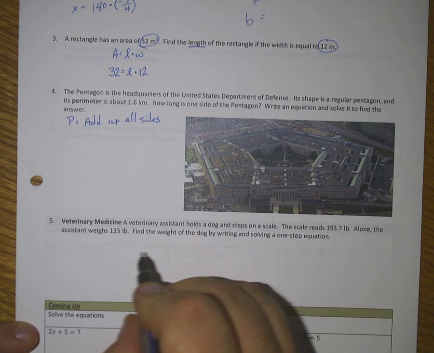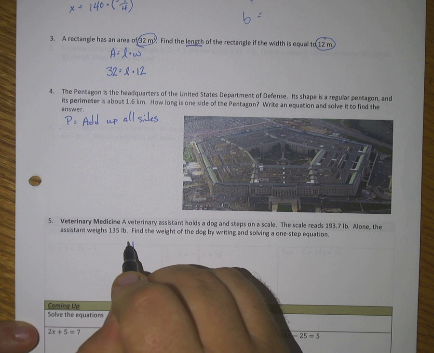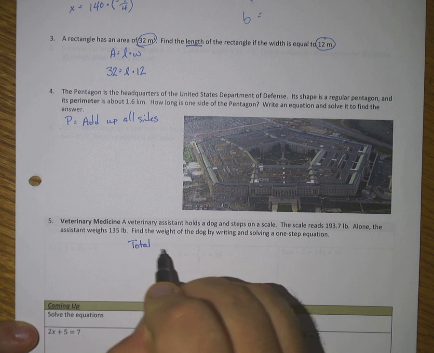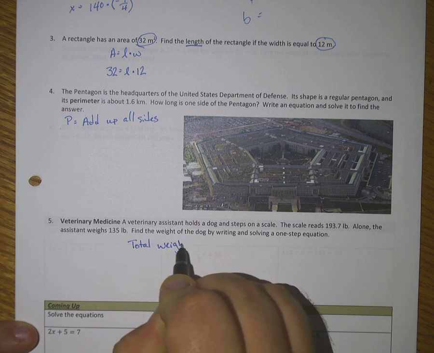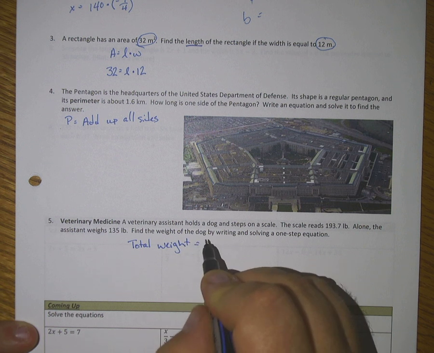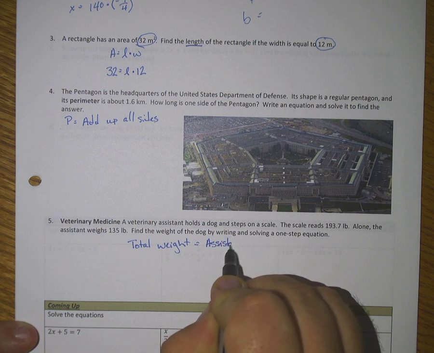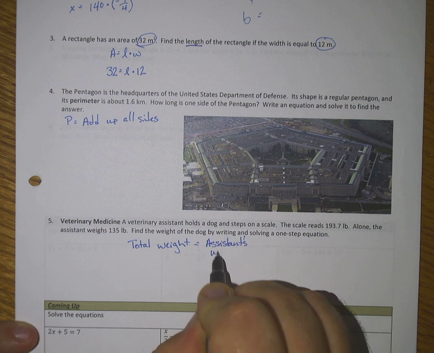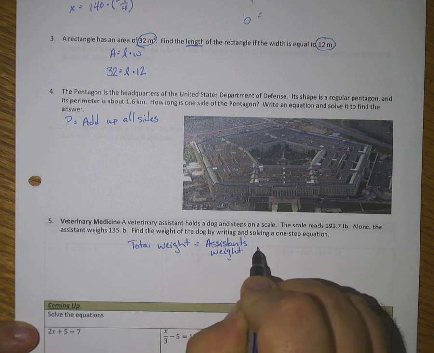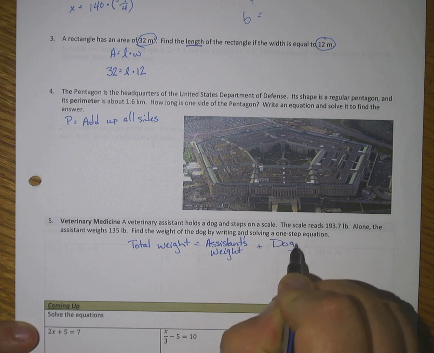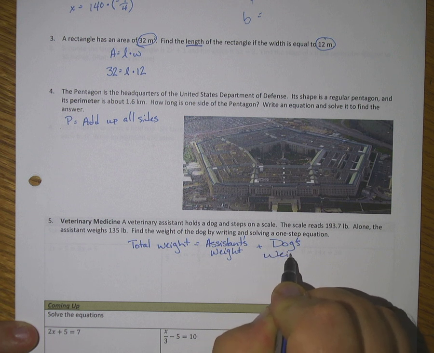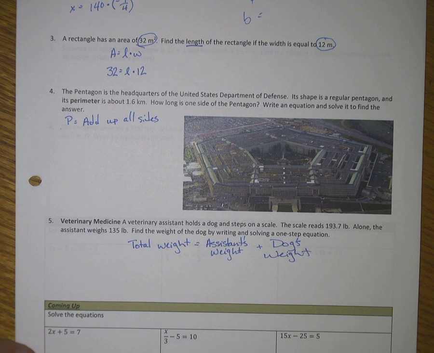The basic idea here is that the total weight that the scale shows is going to be equal to the assistant's weight plus the dog's weight. And again, I'm not actually going to put those numbers in there. I'm going to let you do that because that's part of this application idea. You need that practice.